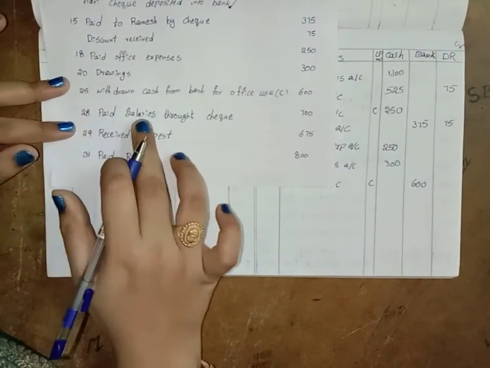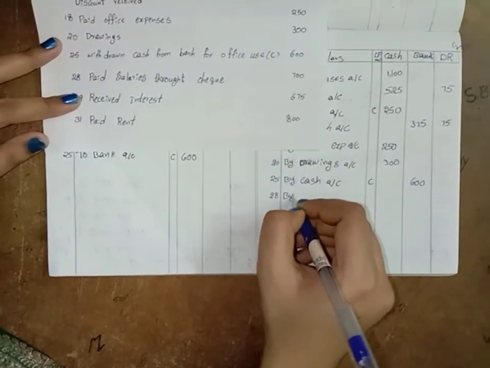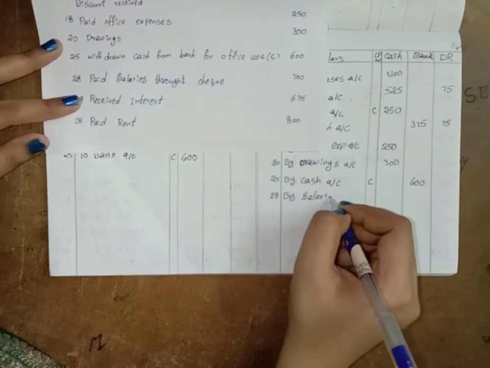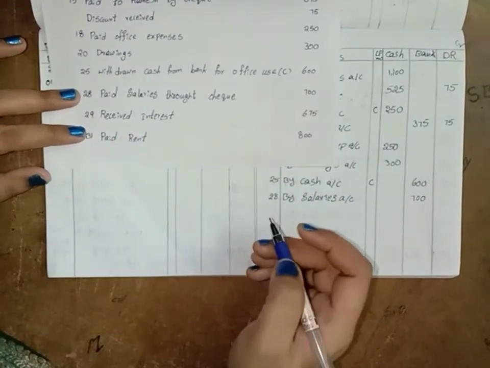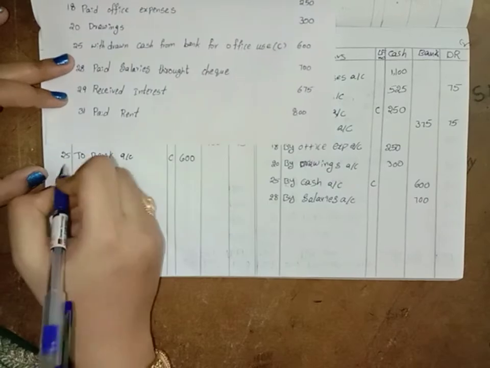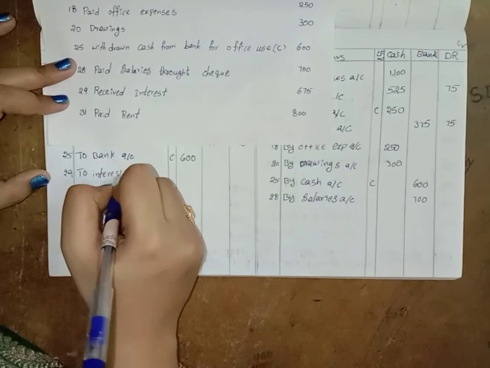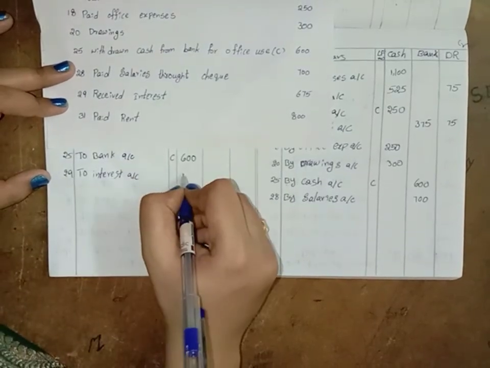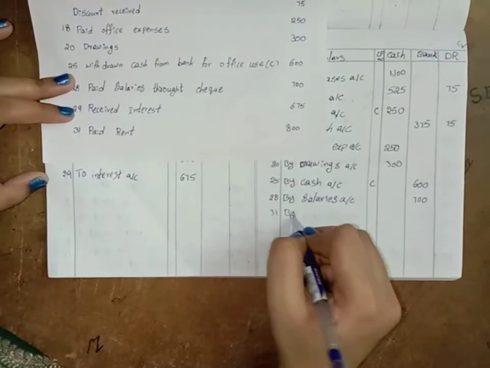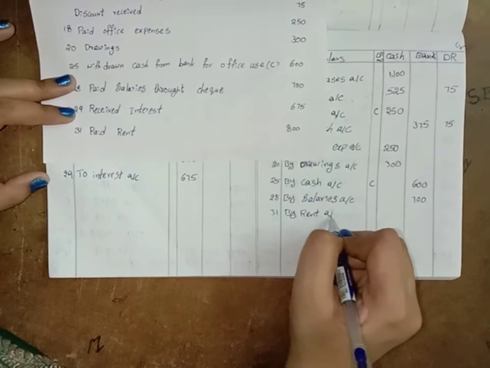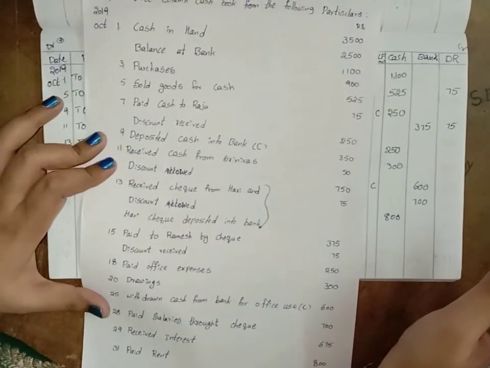Right, and next one, paid salaries through check. On 28th, by salaries account 700, we write it in the bank column. And next, 29th, received interest, to interest account in the cash column, 275. Paid rent on 31st, by rent account 800. So these are our transactions.